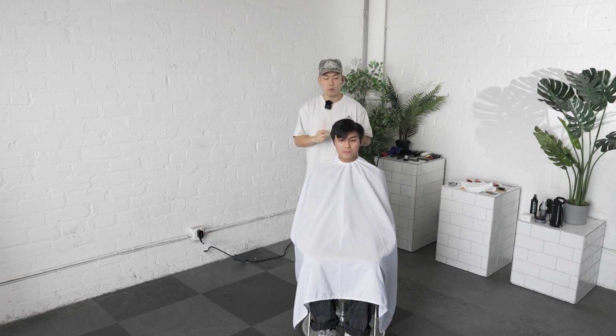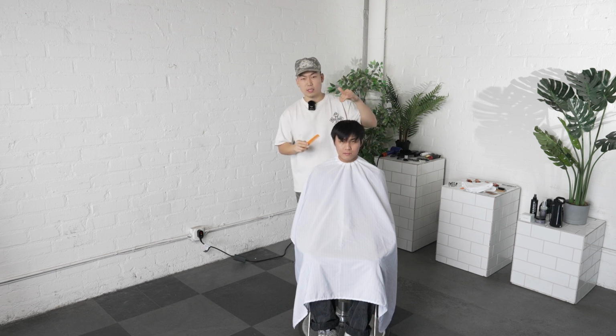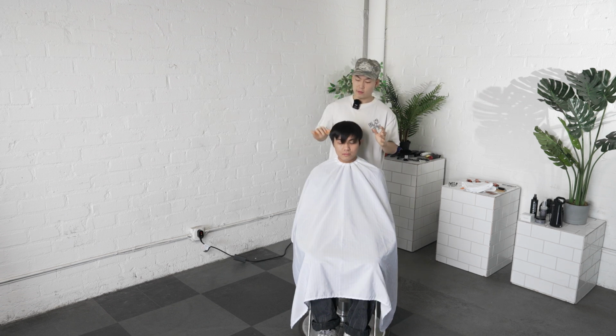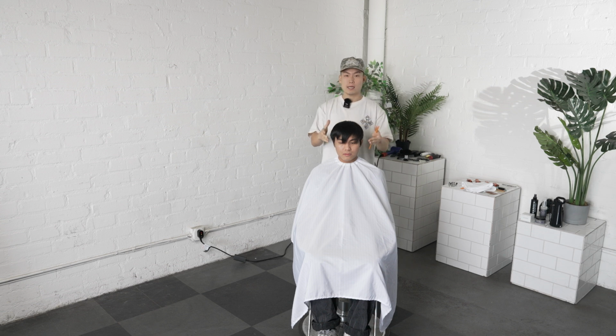So for this look, we're gonna go with a shorter fringe in the front. So this fringe is gonna sit a lot shorter, top is gonna sit a lot shorter as well. And we're gonna go ahead and add a lot of texture by doing so. Now that we've identified what we're gonna do on top, I'm gonna go ahead and identify what we're gonna do on the back and on the sides.